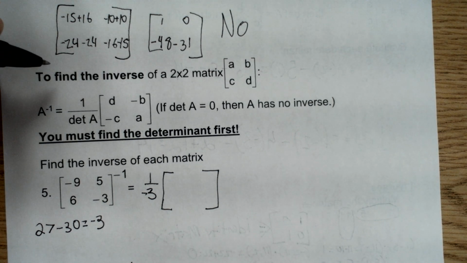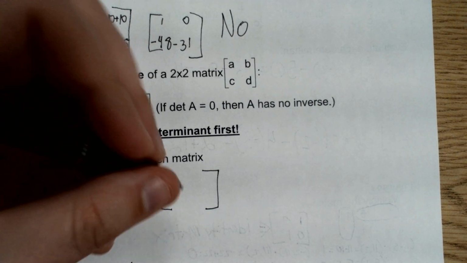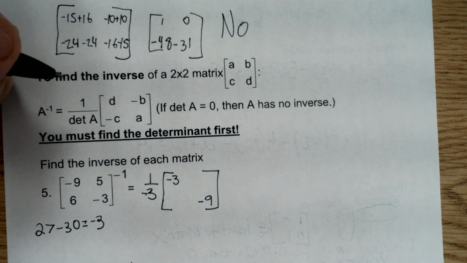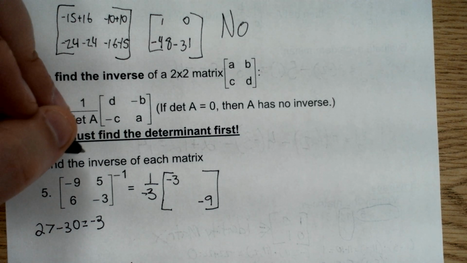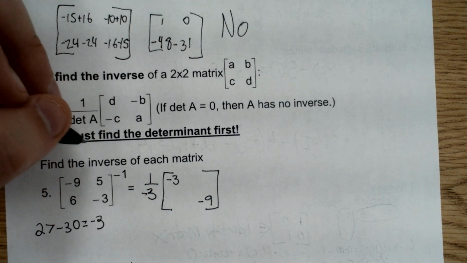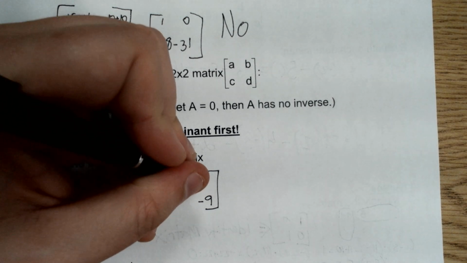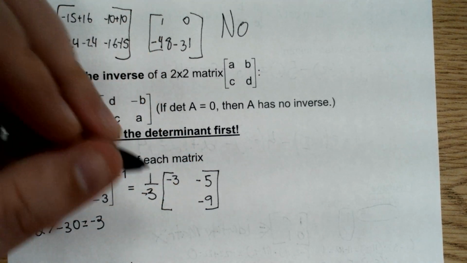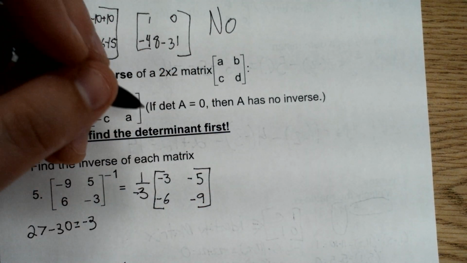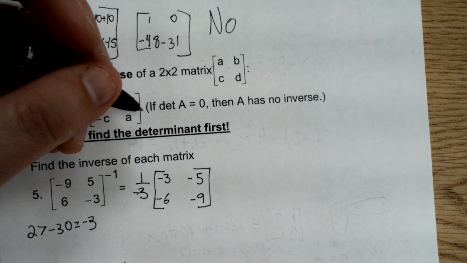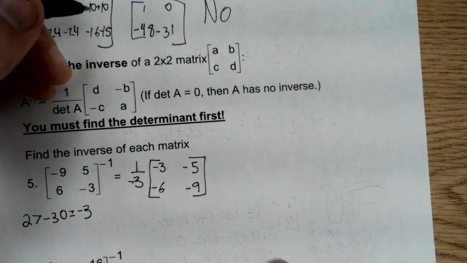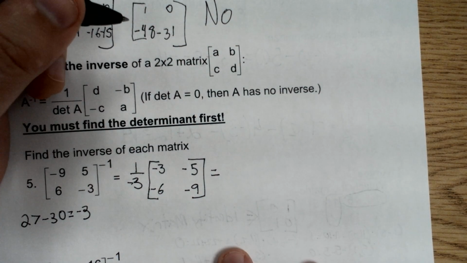A and D are going to switch. So that's negative 3, that's negative 9. And we're going to not swap the 6 and the 5, sorry. We're going to make them negative. So negative 5, and negative 6. And then all I've got to do is multiply each one times the negative 1/3, and I will get that inverse.